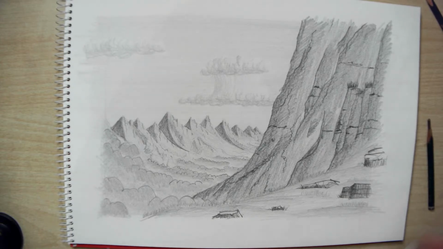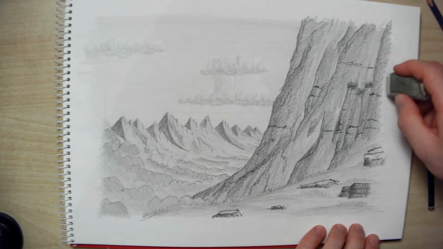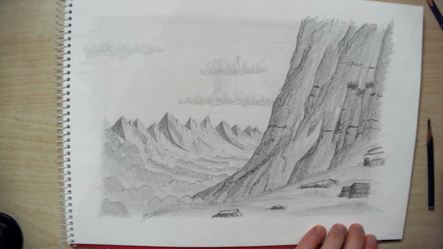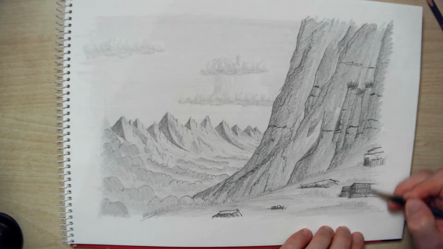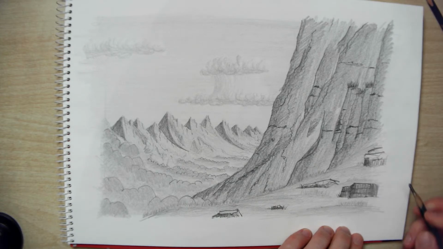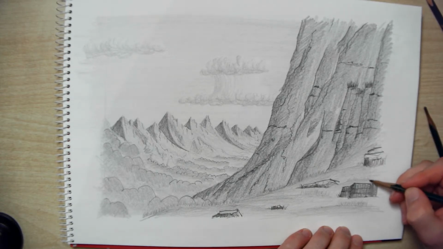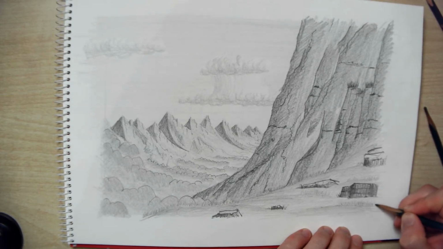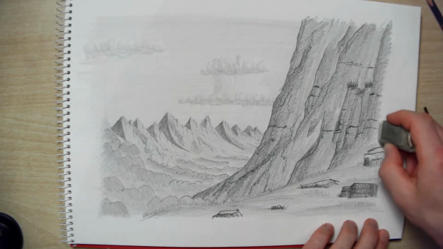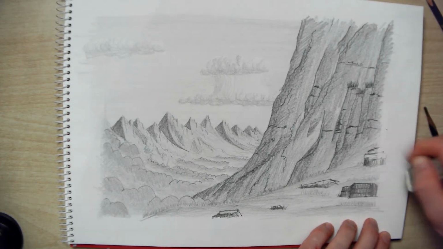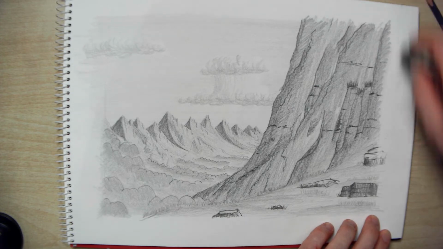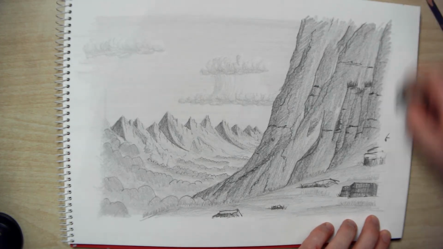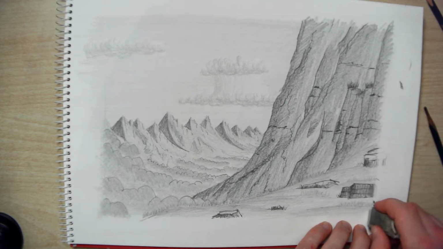So let me clean up the edges. I think I'm going to extend this rock right here so I can have a little bit more on this side. A little bit more grass going over here and down here as well. Okay, now I can take this off. I want to leave this edge right here. I think the end of the cross-hatching section looks quite neat.